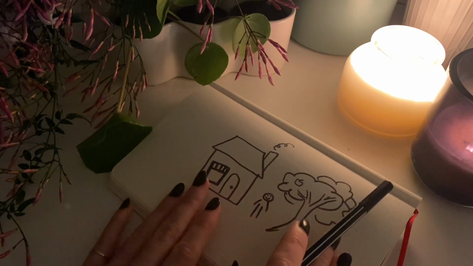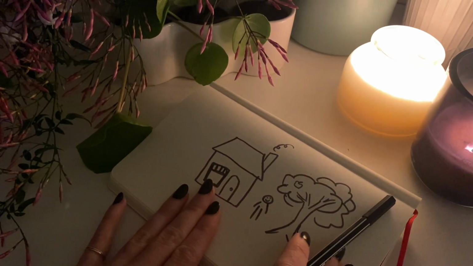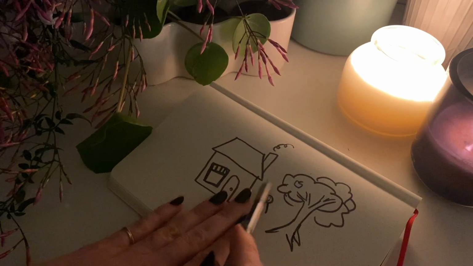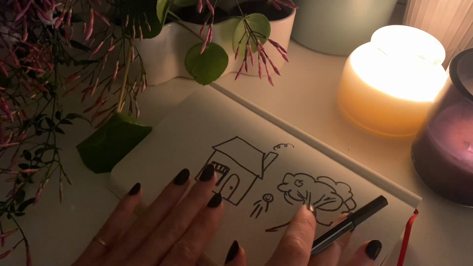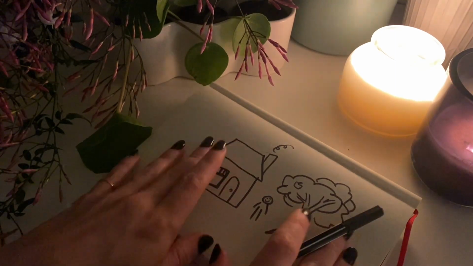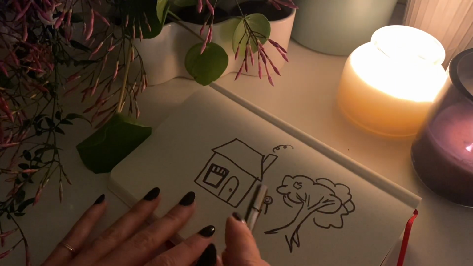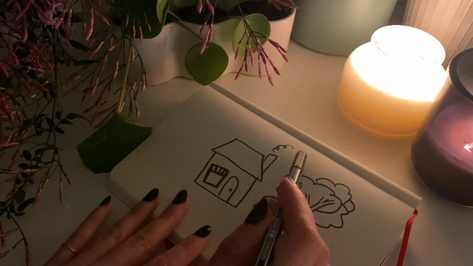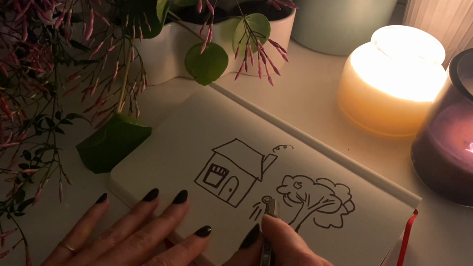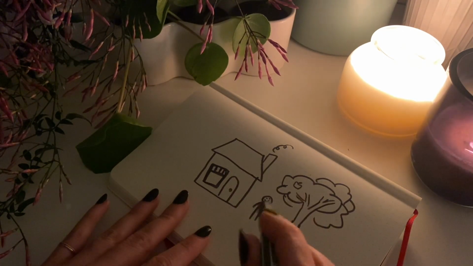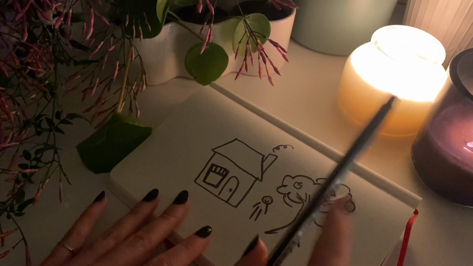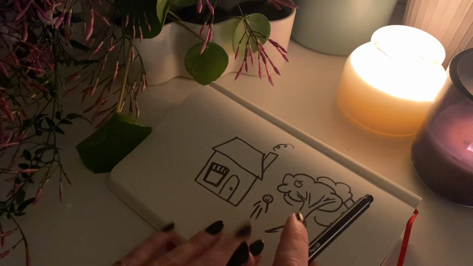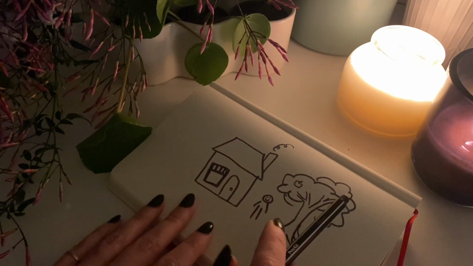So the first thing we're going to analyze is the dimensions of the image. The dimensions of the image in relation to the paper and your drawing surface represent your level of self-esteem and confidence. The strokes and lines, like how firmly you press down, and whether they're solid or kind of sketched, indicate the level of determination and how comfortable you feel during a decision-making process.